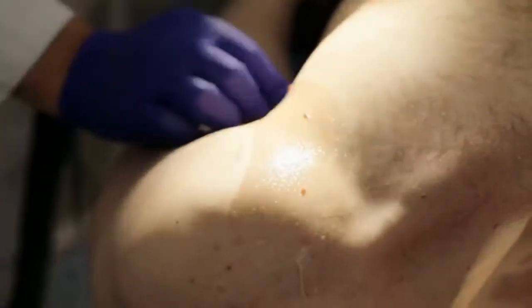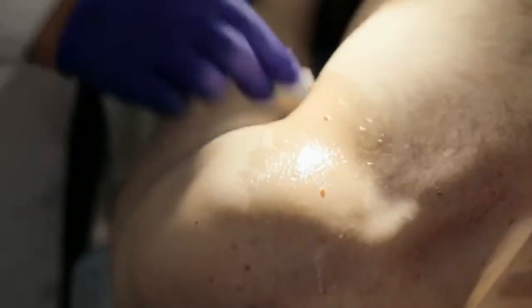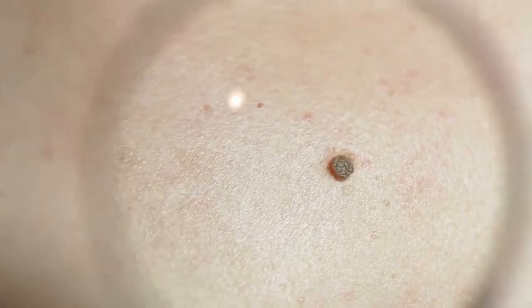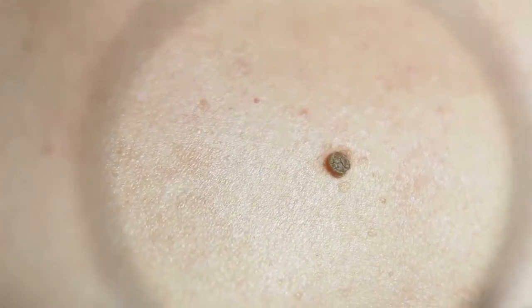Most eye melanomas form on the part of the eye that you do not see when you look in the mirror. This makes it difficult to detect eye melanoma. In addition, melanoma of the eyes usually does not cause symptoms or early signs.